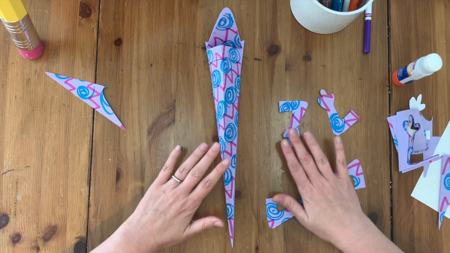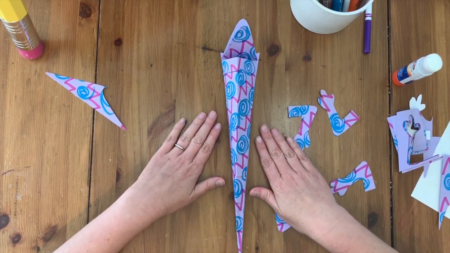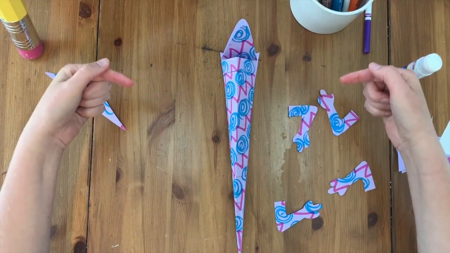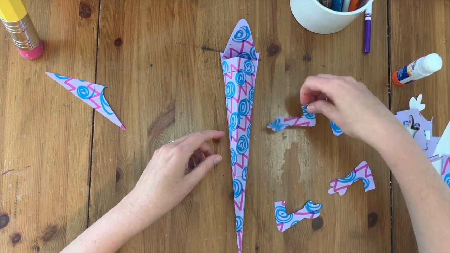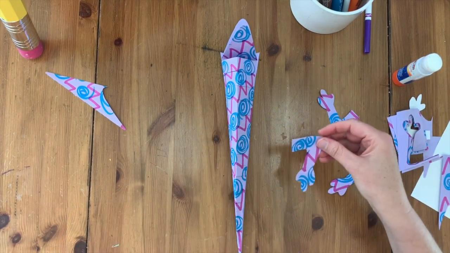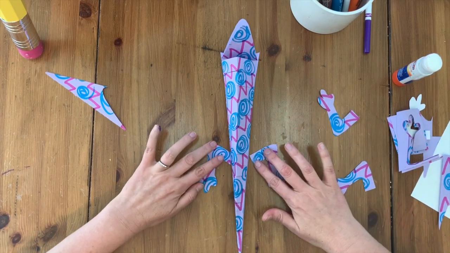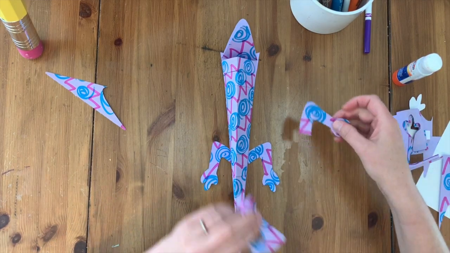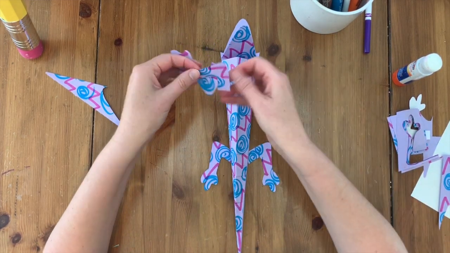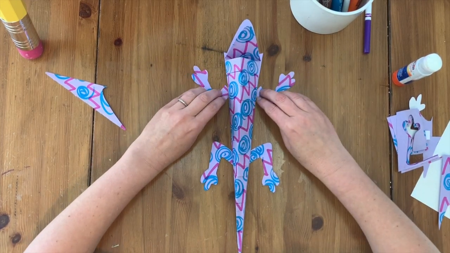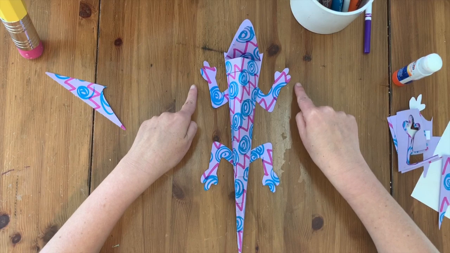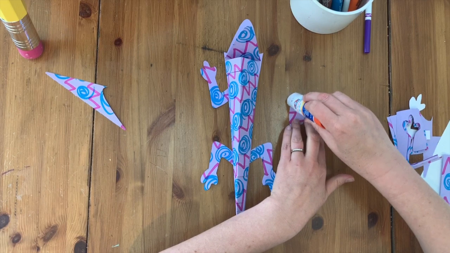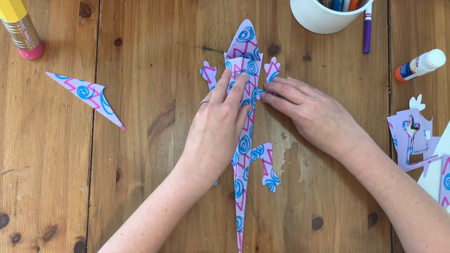And on a chameleon, the way that we attach the arms and legs, the joint in them where they bend, they sort of bend towards each other. So for my back legs here, I'm gonna do this. So they're bending towards the front. And for my front ones, they are gonna be bending towards the back. Okay, so see how these are bending backwards and these are bending forward. So I'm going to put a little spot of glue and glue that down.